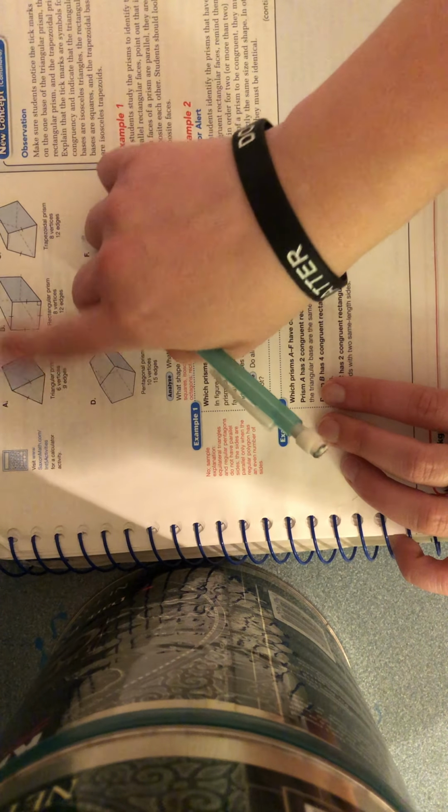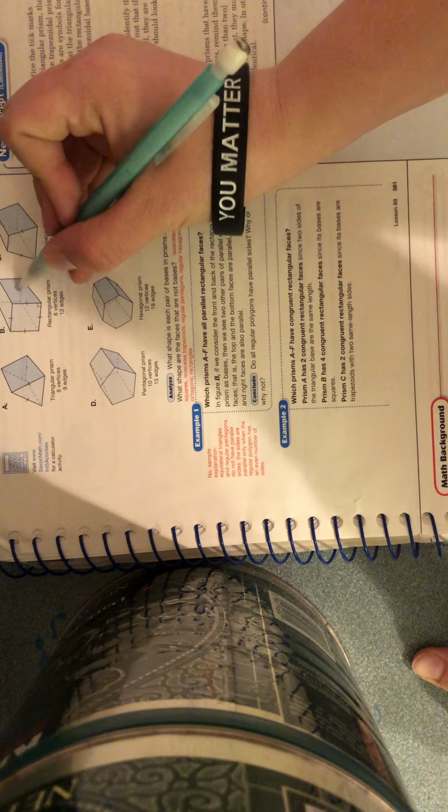So, prism A, this triangular prism, has two congruent rectangular faces. Boom, boom, the sides right there, since two sides of the triangular base are the same length. Okay. Prism B has four congruent rectangular faces since its bases are squares. So you can see 1, 2, 3, 4. Prism C has two congruent rectangular faces since its bases are trapezoids with two same length sides.